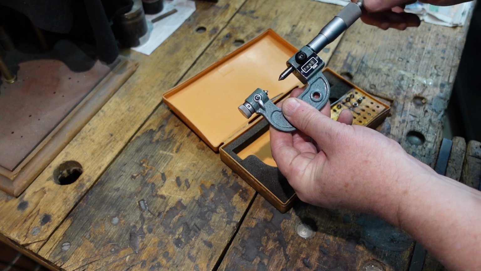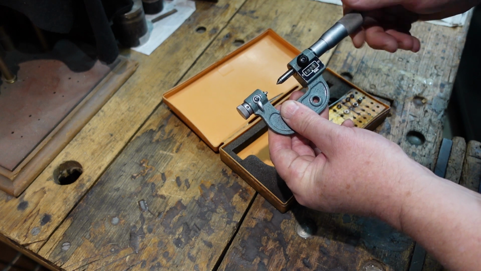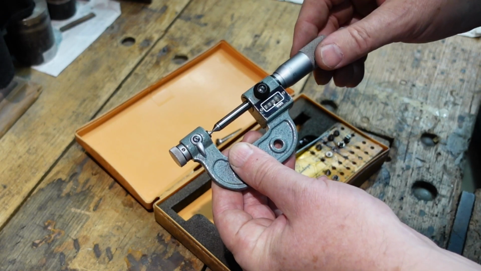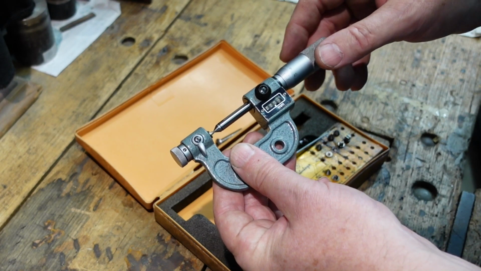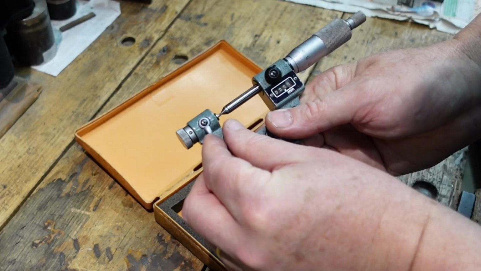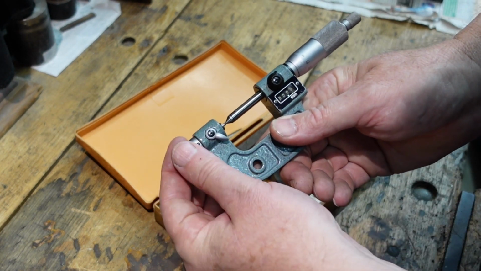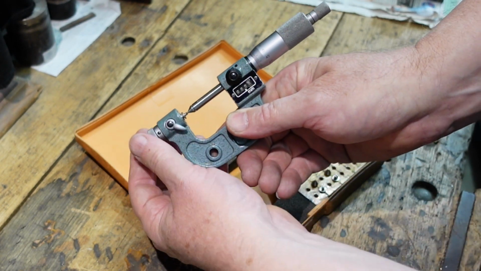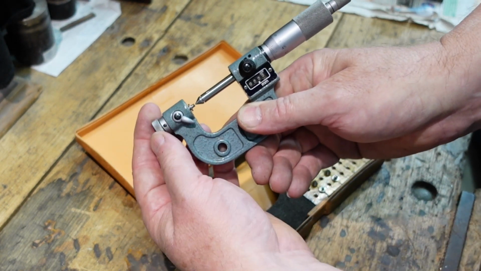You then come along and wind that down to 0. Just lock that, loosen that off, and then this bit here winds back and forth as well. You can probably just see that.